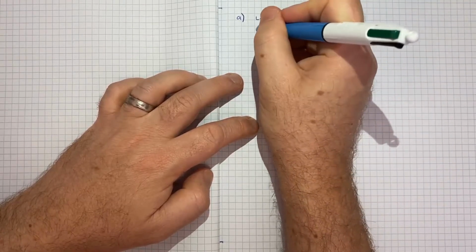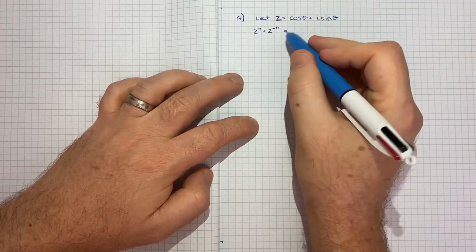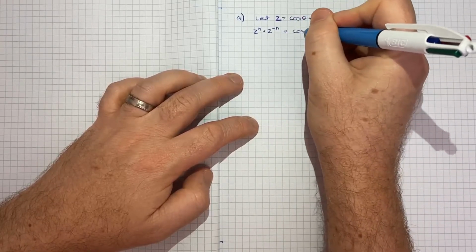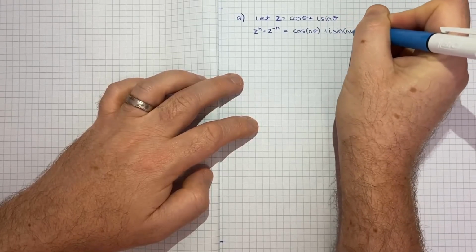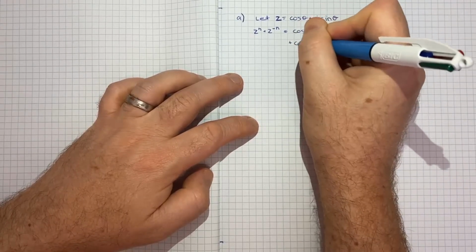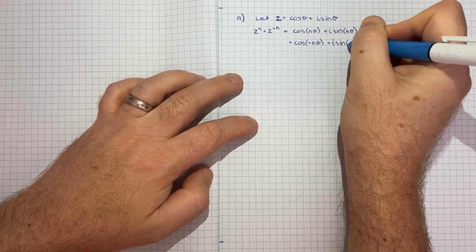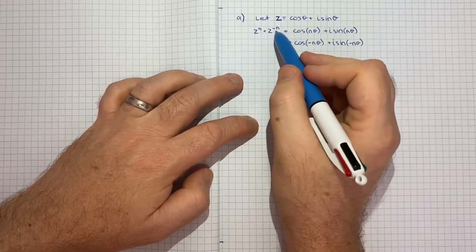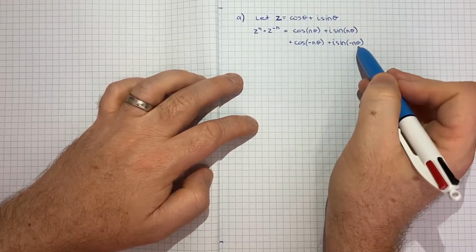Now, z^n plus z^(-n), using de Moivre's theorem, we can write as cos n theta plus i sin n theta plus cos(-n theta) plus i sin(-n theta). And all I've done there is take the exponents and put them into the angles.